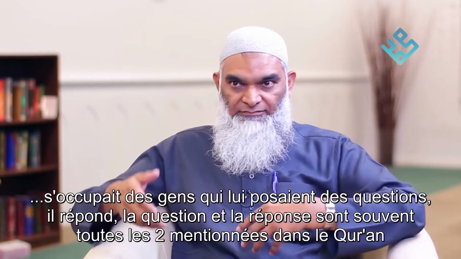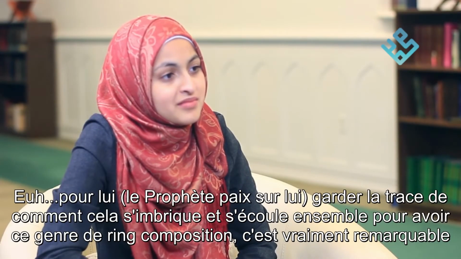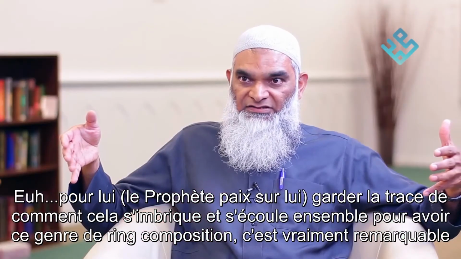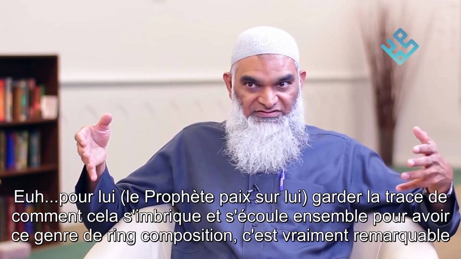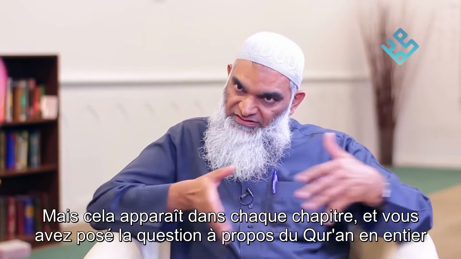The question and the reply are both mentioned in the Quran often. For him to keep track of how this all will flow together to get this kind of ring composition is really remarkable. But this happens within each chapter.